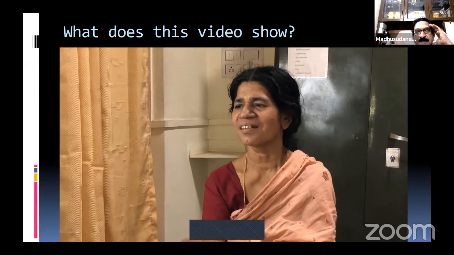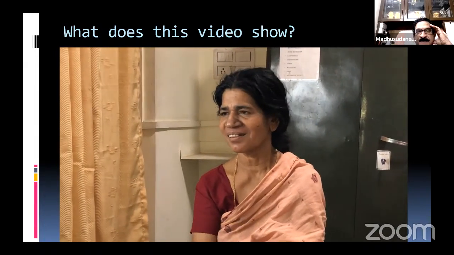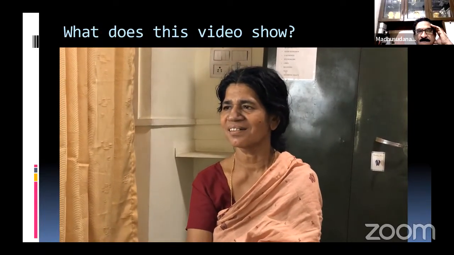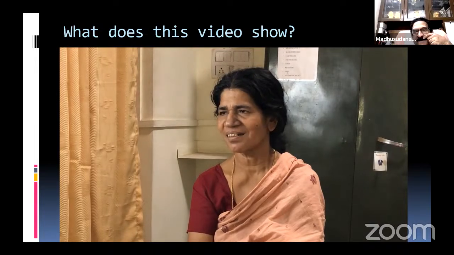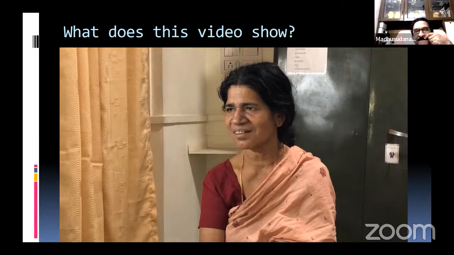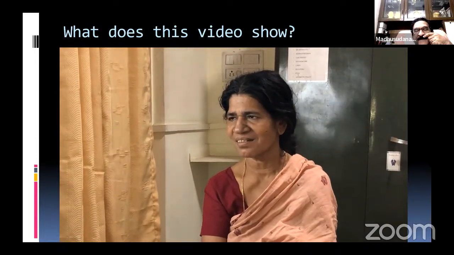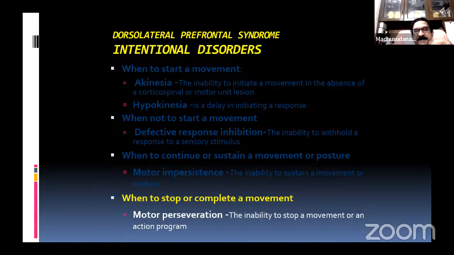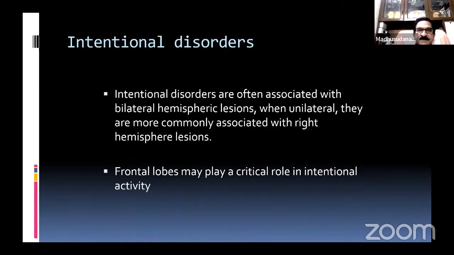Then I demonstrated how it should be done. You cannot maintain the eye closure. That is motor impersistence.